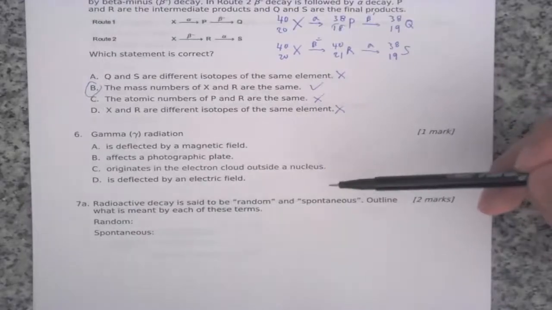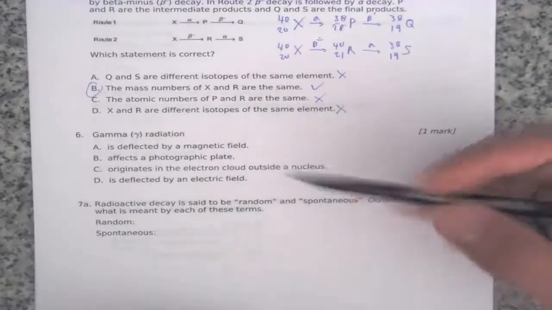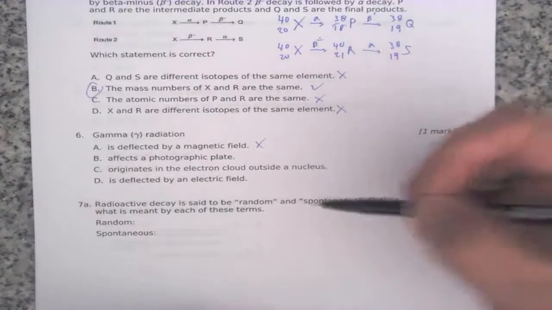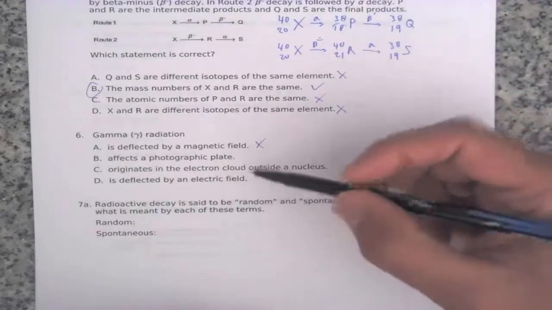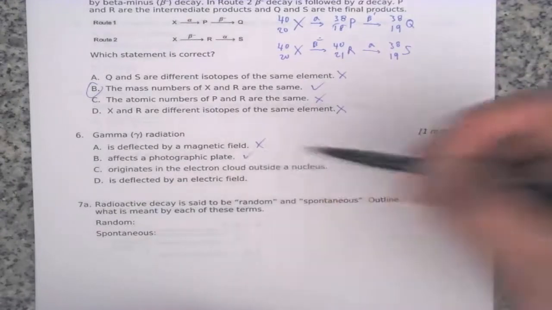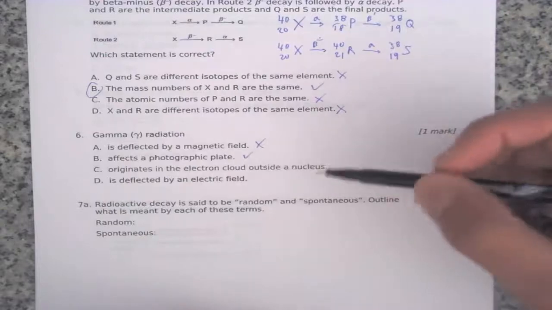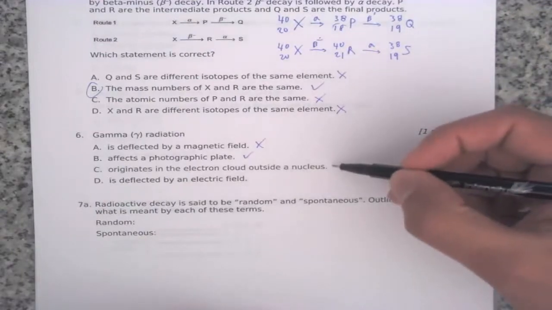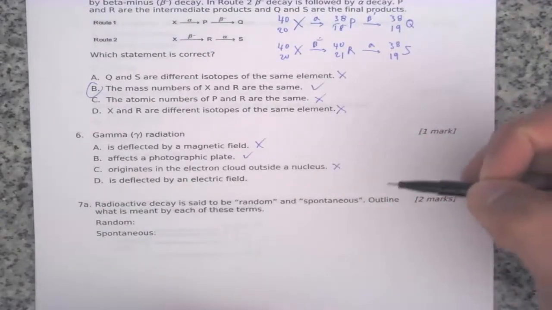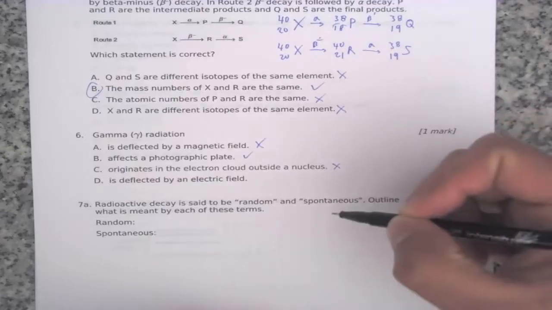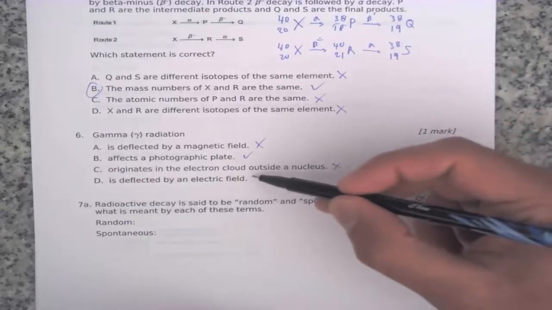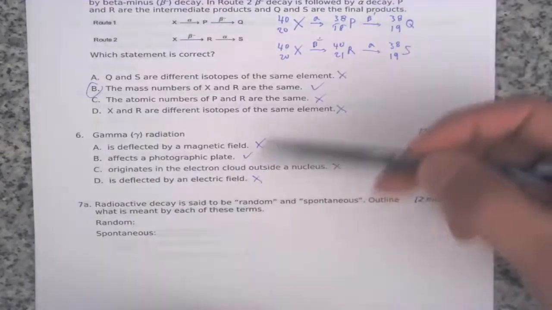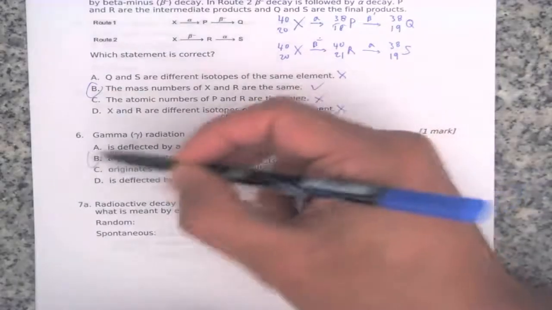Now, gamma radiation is deflected by a magnetic field? Of course not. It affects a photographic plate? Well, of course, yes. Originates in the electron cloud outside the nucleus? Of course not, because it can also originate inside the nucleus. Is deflected by an electric field? Of course not, because it doesn't have charge. So the only correct answer here is B.